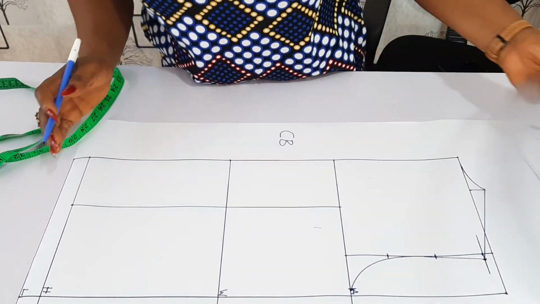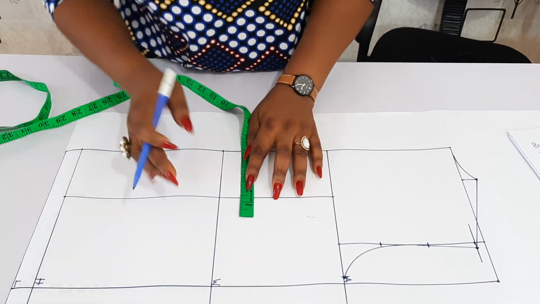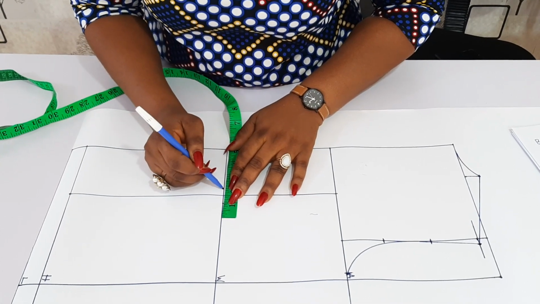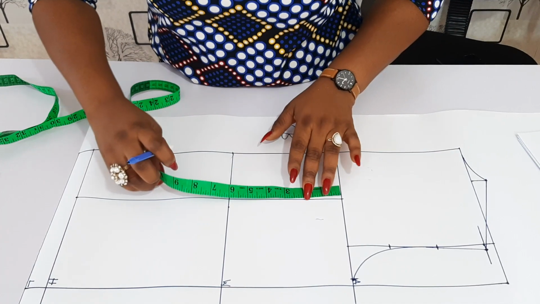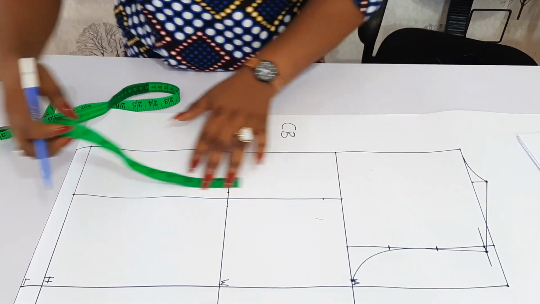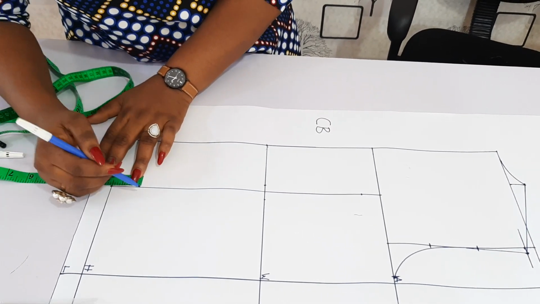The next thing is to insert the dart. By standard, 1/2 inch dart should be added to the waist region. So 1/2 inch, 1/2 inch. That will be connected to these 2 points. So from here now, I'm going to come down by 1 inch. And from this very place, I'm going to go up by 1.5.